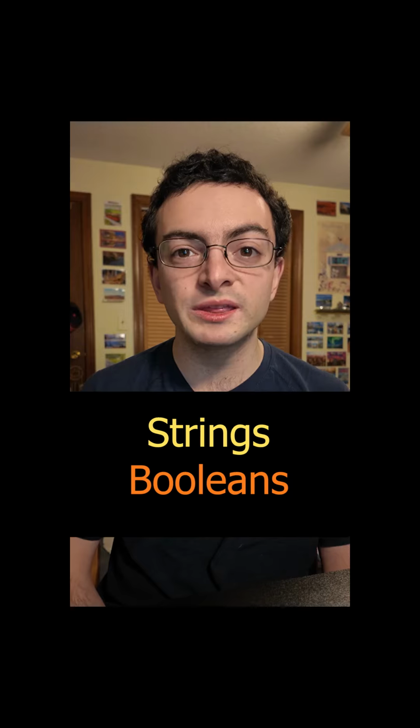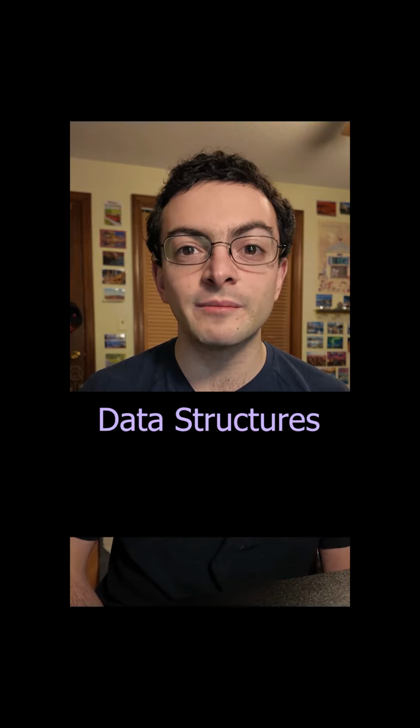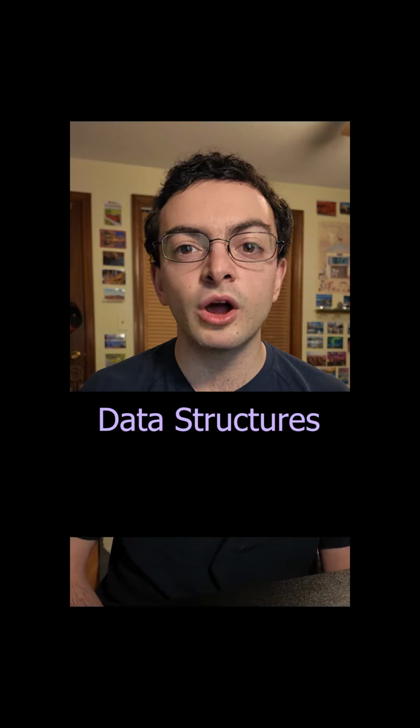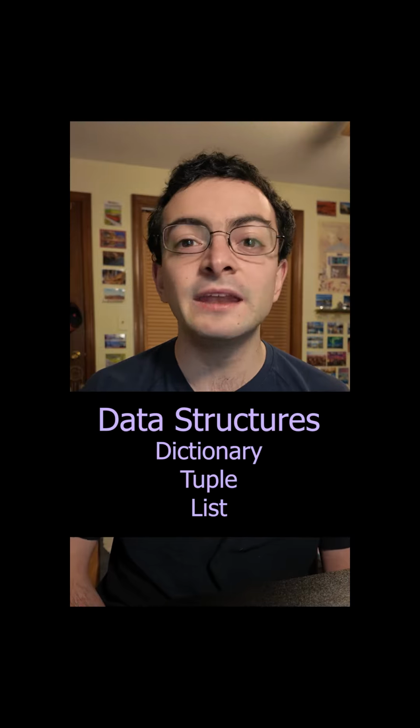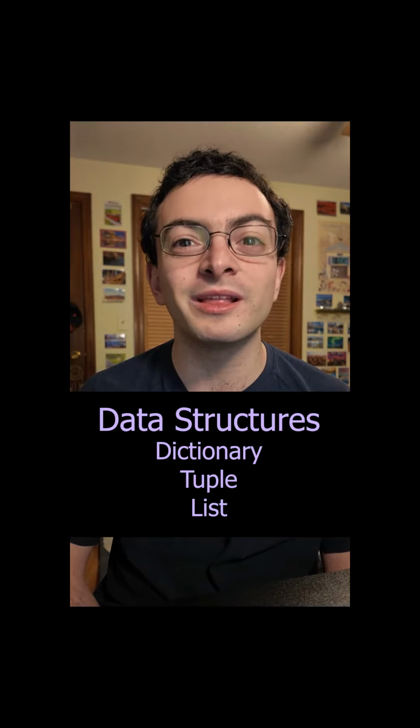Remember how we learned that there's different data types like strings and booleans? Well, it turns out that there's also different data structures, which means different ways to collect together related information. For instance, there's ones called a dictionary, a tuple, and a list in Python. We'll cover all of those, but for today, we're going to learn what a list is.